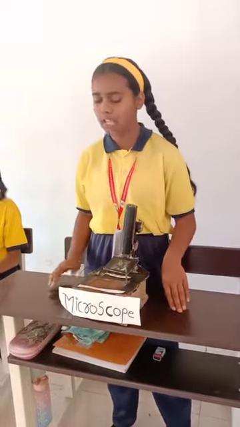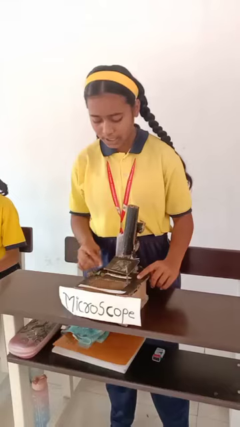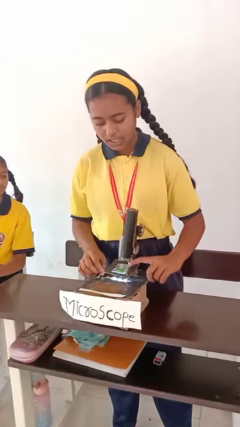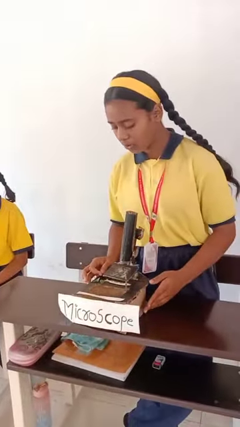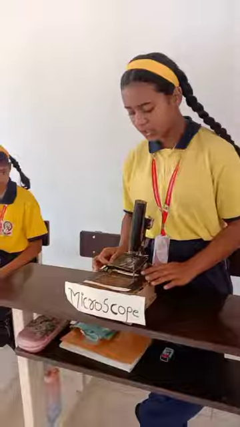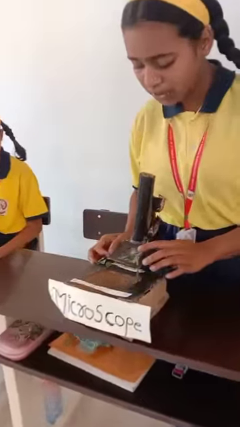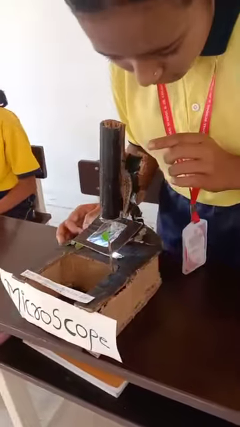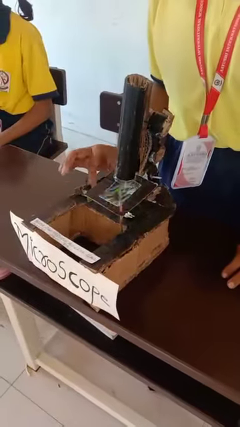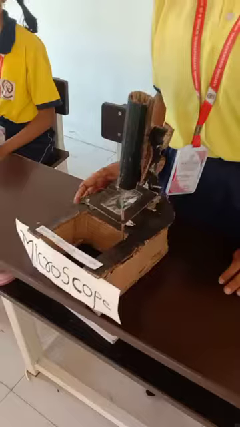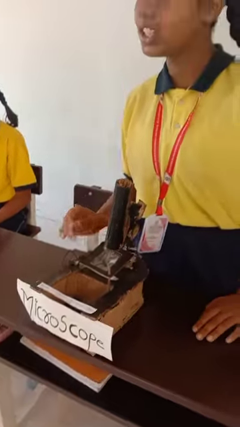A microscope works with the help of lenses. When the light passes through the lens, the object appears bigger and clear. Now I am going to show you how it works. When the light passes through the lens, the object becomes clear and we see a clear object. We see the cells and margins on it.